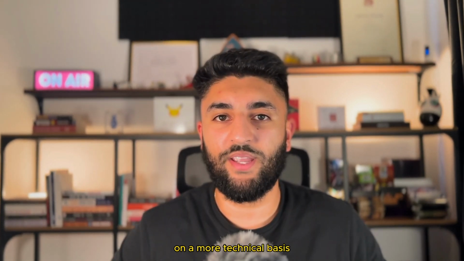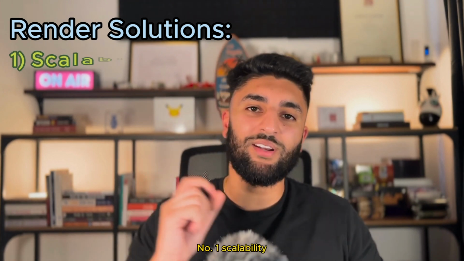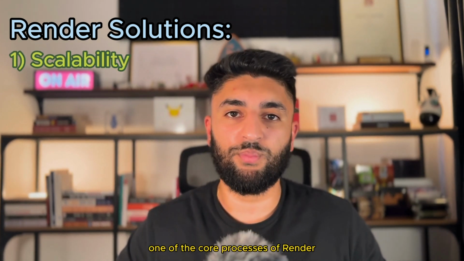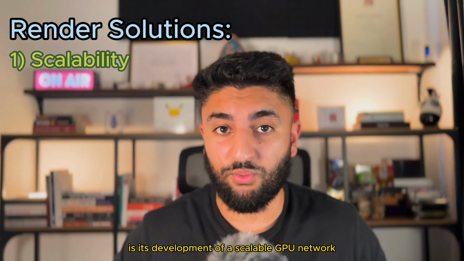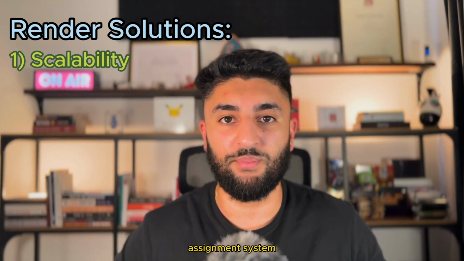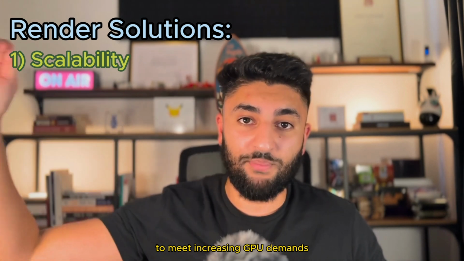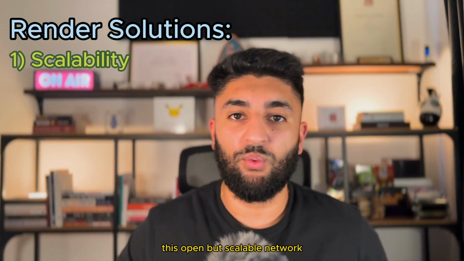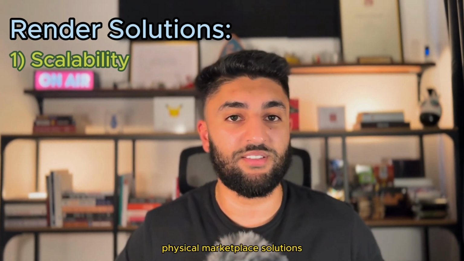On a more technical basis, Render solves 3 main pain points for its customers. Number 1, scalability. One of the core processes of Render is its development of a scalable GPU network. The protocol leverages an automated reputation and job assignment system, which is able to grow linearly to meet increasing GPU demands. This open but scalable network vetting protocol presents an efficient alternative to physical marketplace solutions.